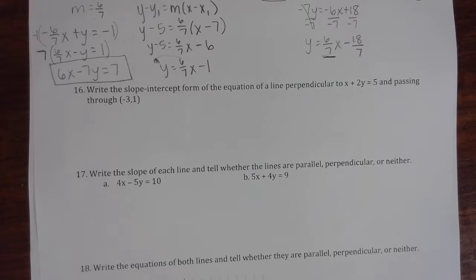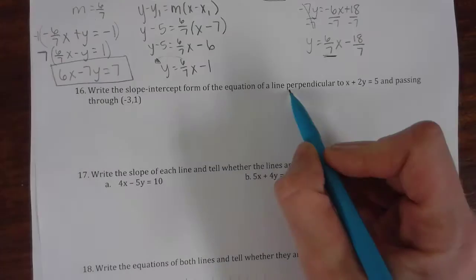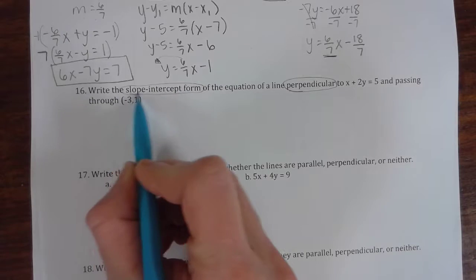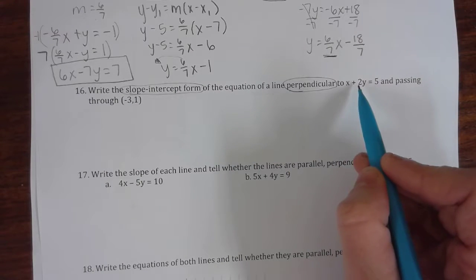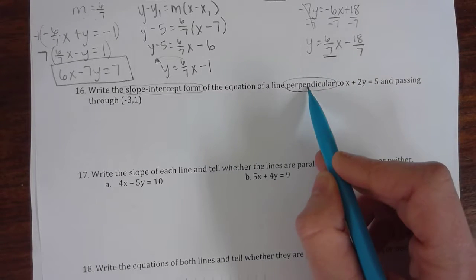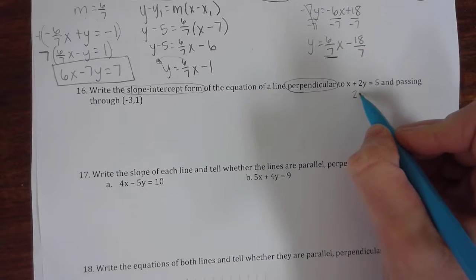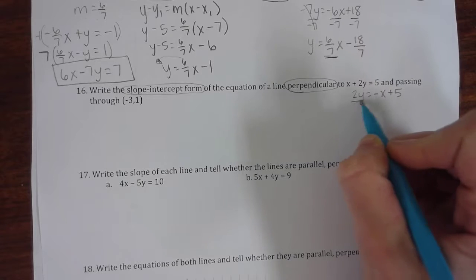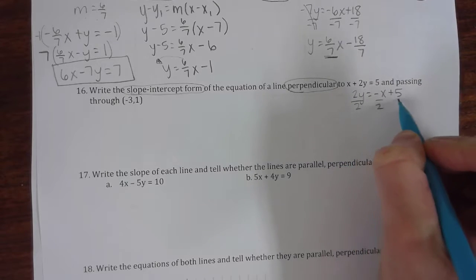For number 16, it says write the slope-intercept form of an equation of a line perpendicular to that and passing through -3, 1. So first I need to know the slope of this line so I can find the perpendicular slope to it. So I'll go ahead and solve for y. So 2y equals -x plus 5. Divide everything by 2.